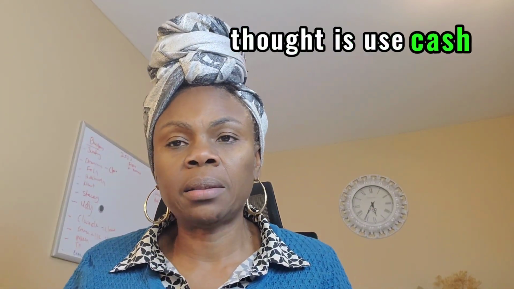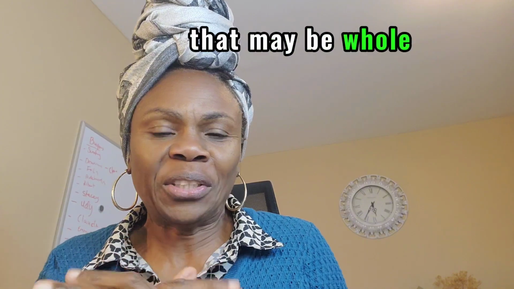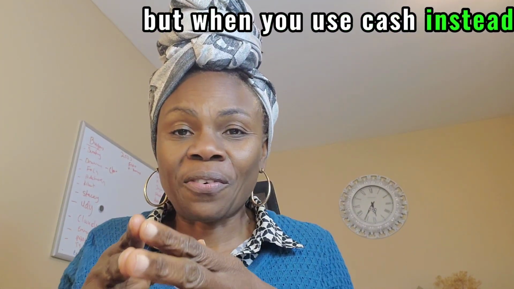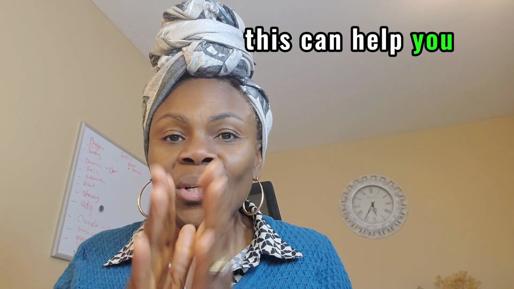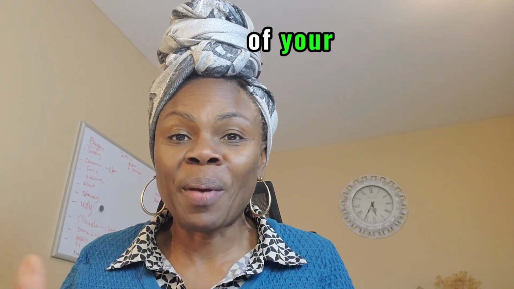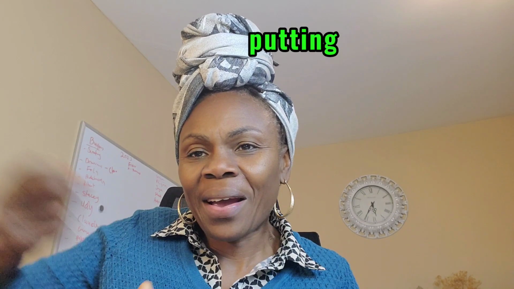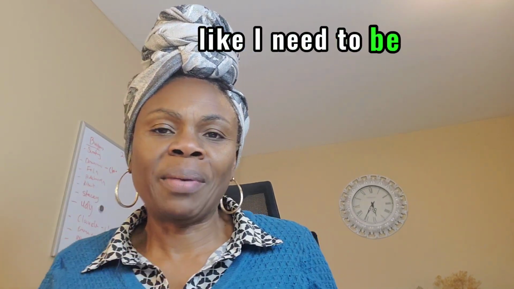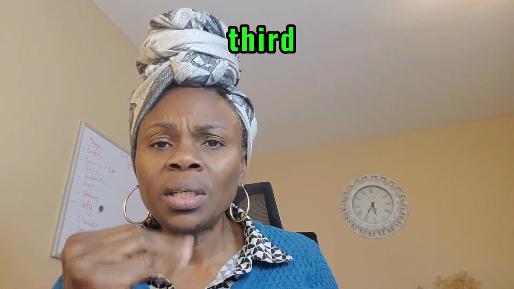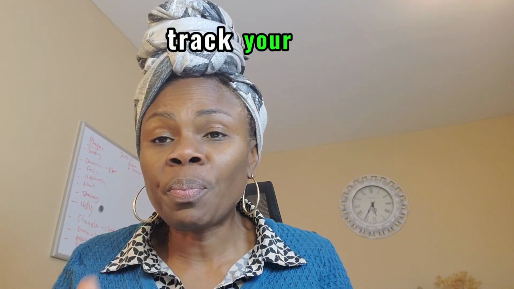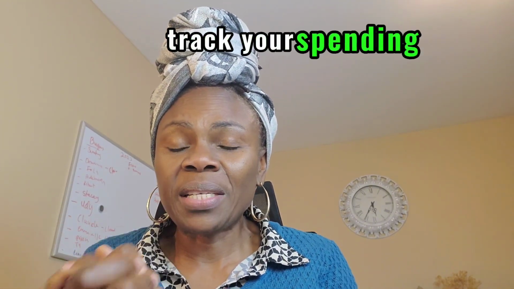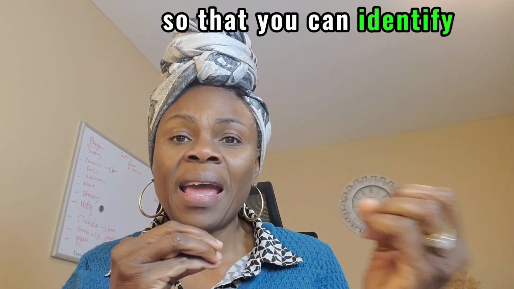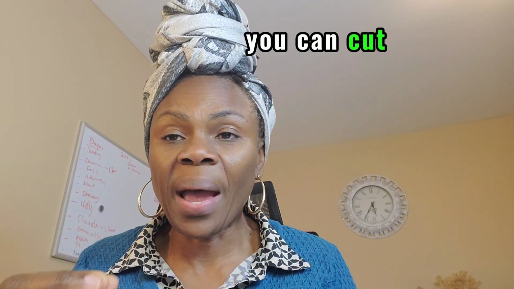Third is use cash. That may be old-fashioned, but when you use cash instead of a credit card when possible, this can help you to stay mindful of your spending. You'll be surprised: when you're putting out cash, you think, I need to be mindful. Fourth, track your spending regularly so that you can identify areas where you can cut back. Very, very important, where you can cut back.